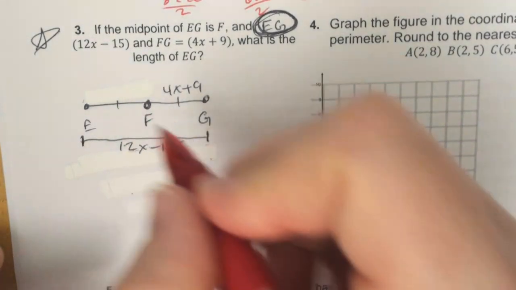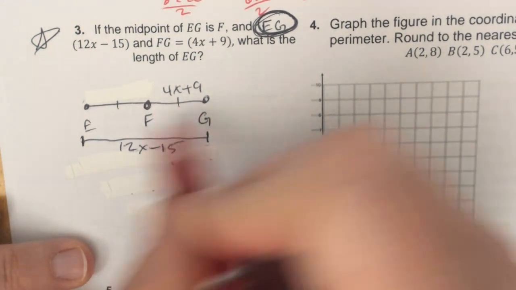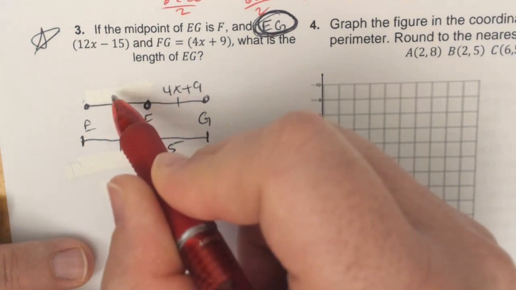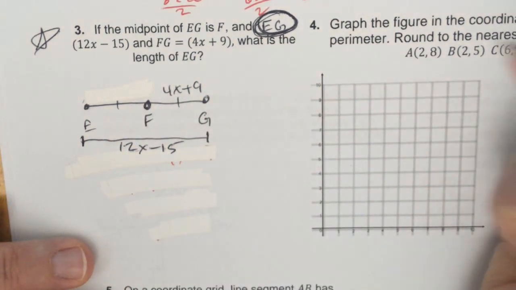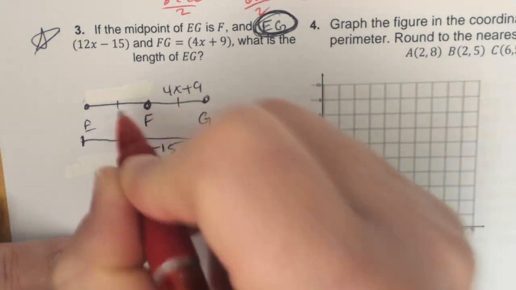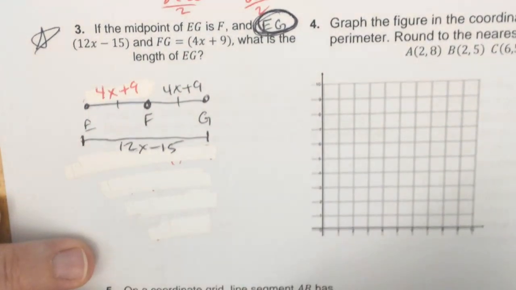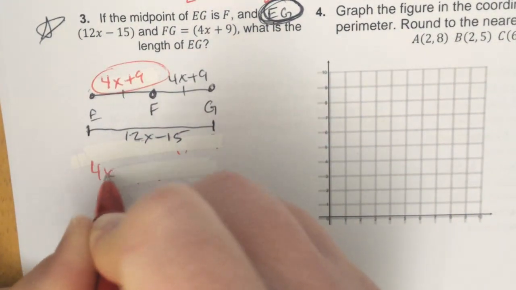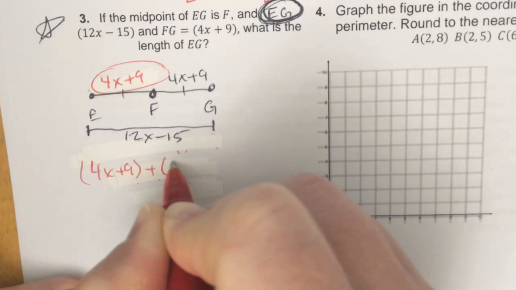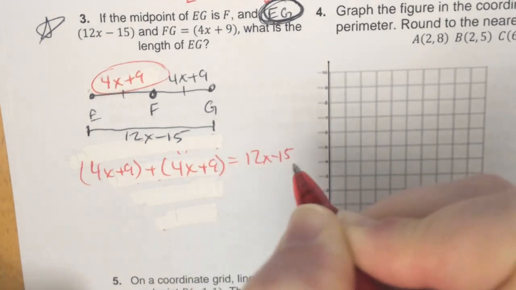So the midpoint. Because this is the midpoint, I know you want to do this plus this equals the whole shebang, but I don't know what this is, and I can't call it x because x is already being used for something else. But I know that the left and the right are the same, so I'm going to say 4x plus 9. So now we have 4x plus 9 plus 4x plus 9 is equal to 12x minus 15.